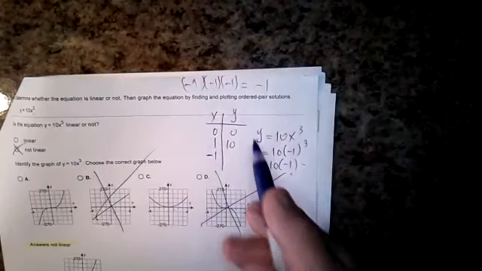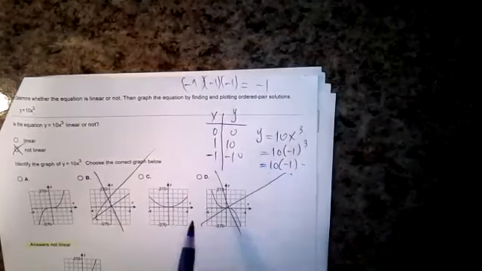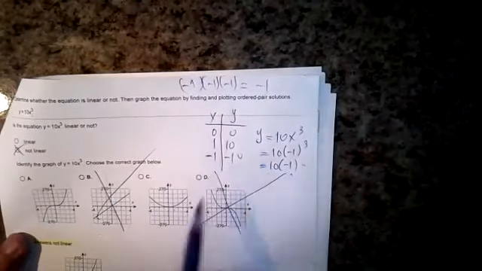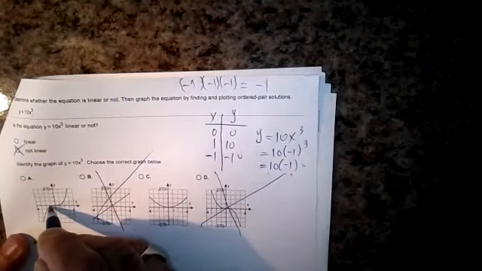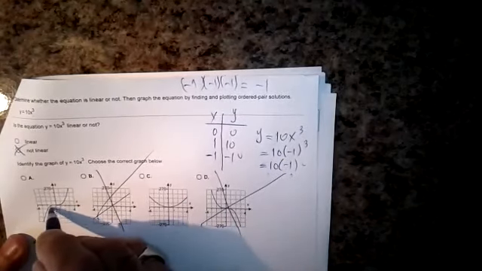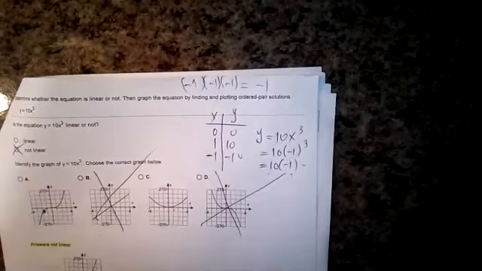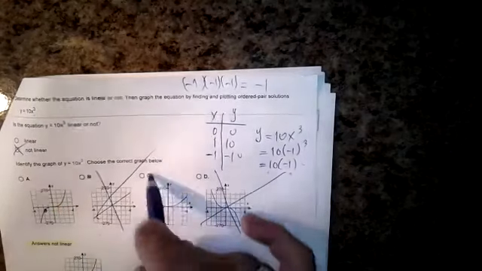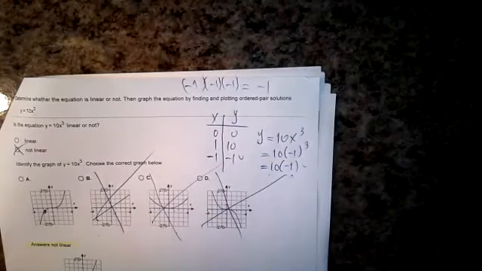So this is negative 10. Which one of these two has negative 1 and negative 10? Negative 1 and negative 10 is probably somewhere here. Okay, so the answer is that. Okay, that's the end of section 3.1.